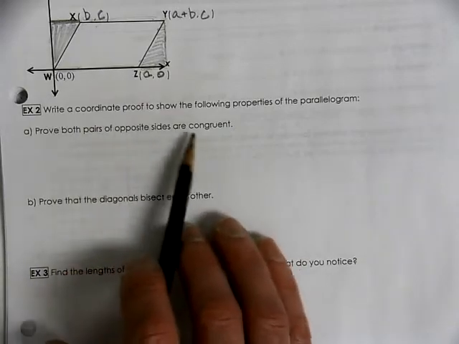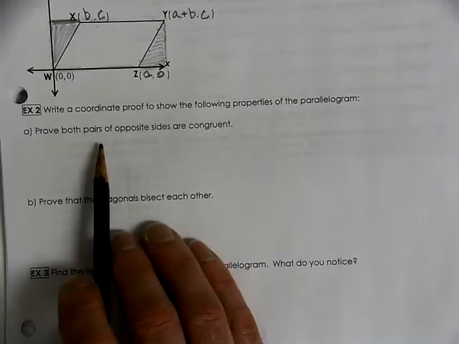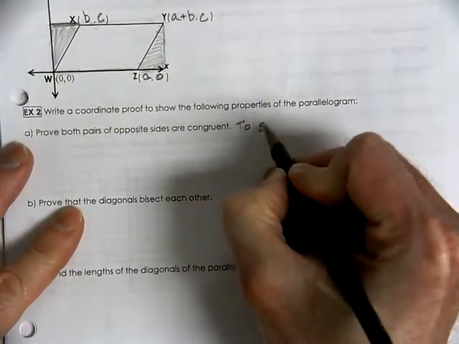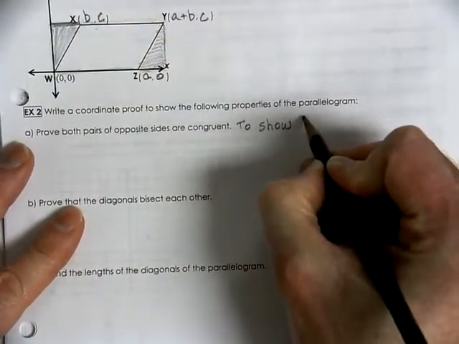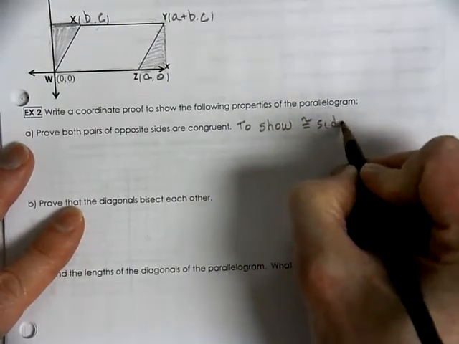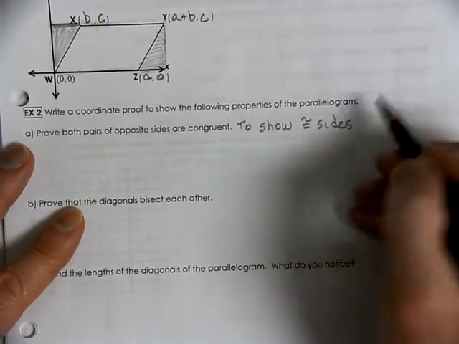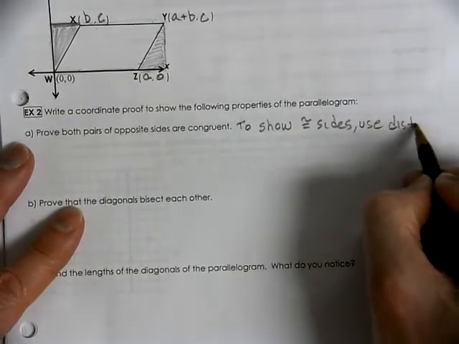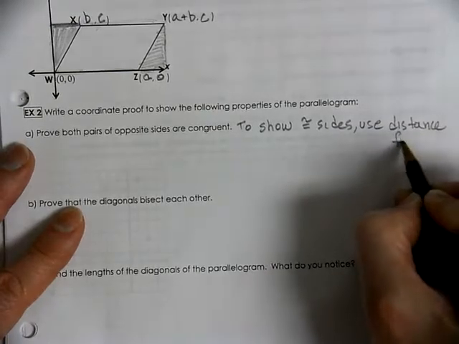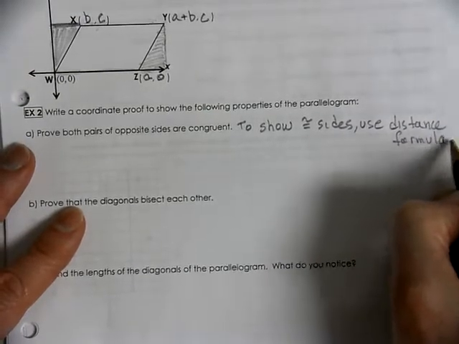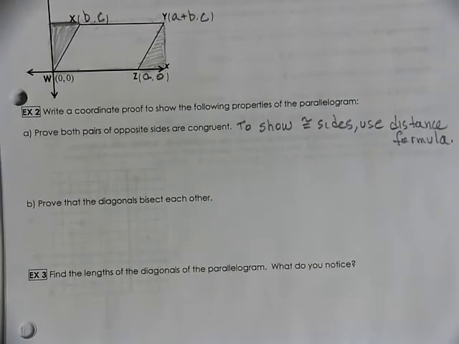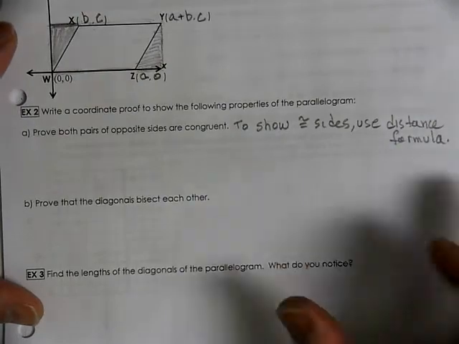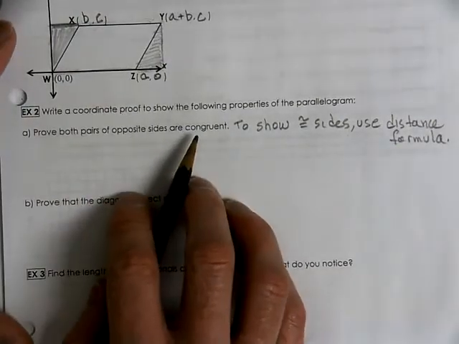So you got to remember, to show sides are congruent, we're going to use the distance formula. Both pairs of opposite sides are congruent.